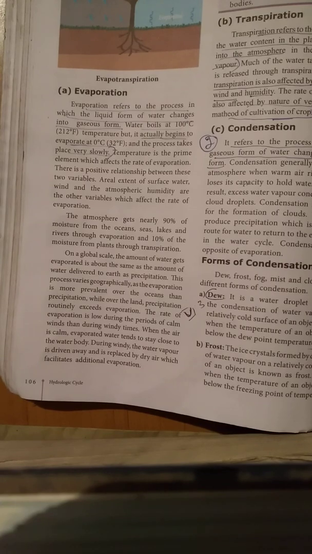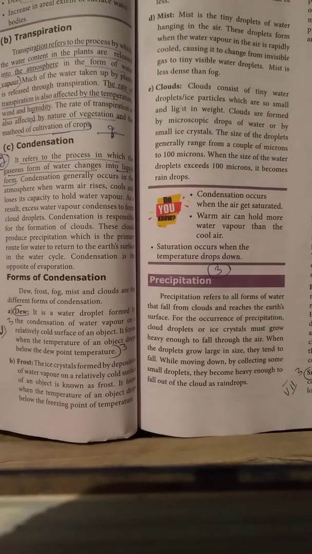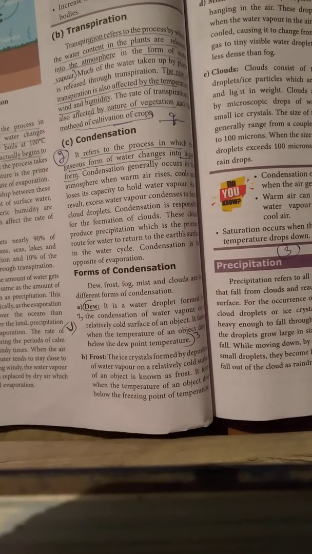If the temperature increases, evaporation also increases. Likewise for the increase in the extent of surface water bodies, and a decrease in humidity also makes evaporation increase.